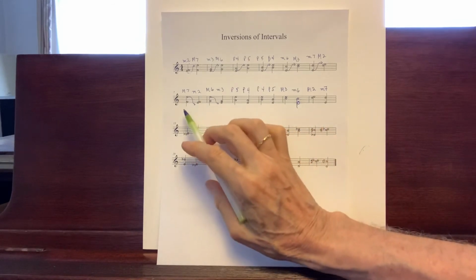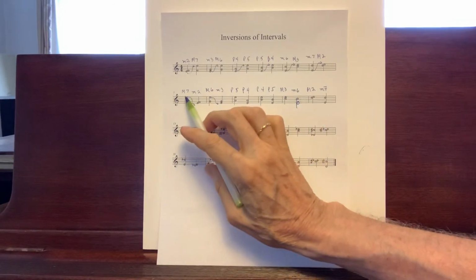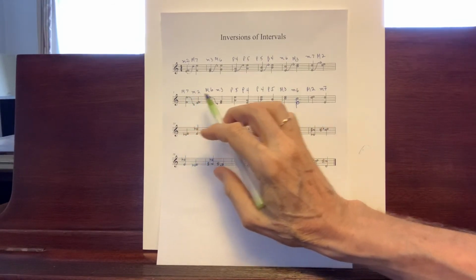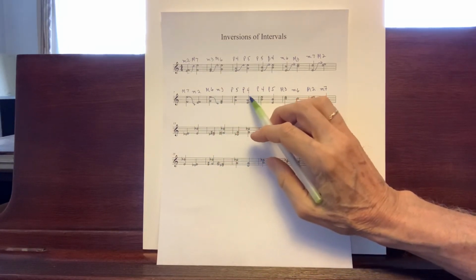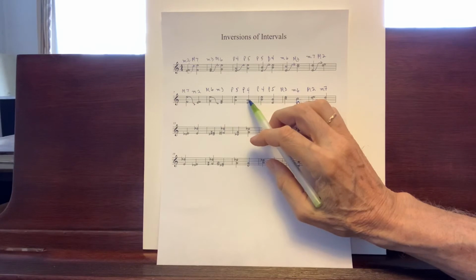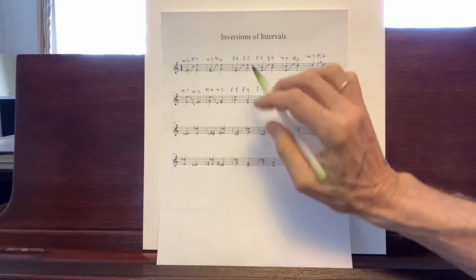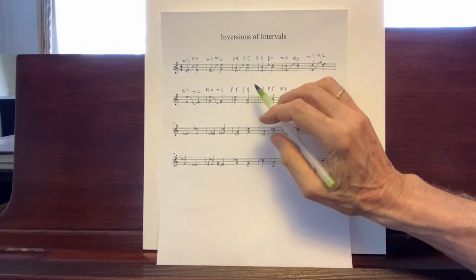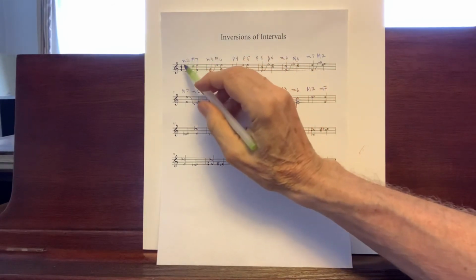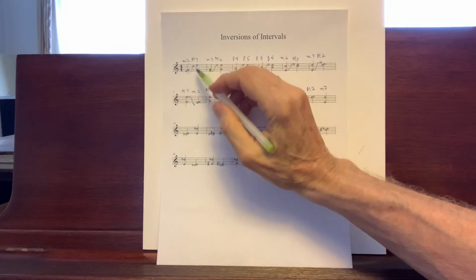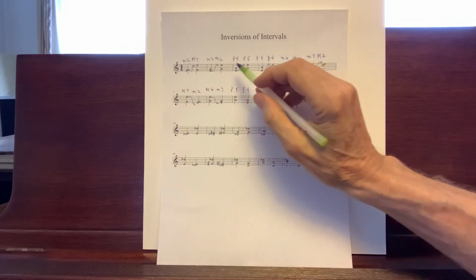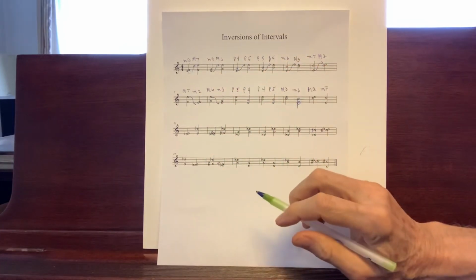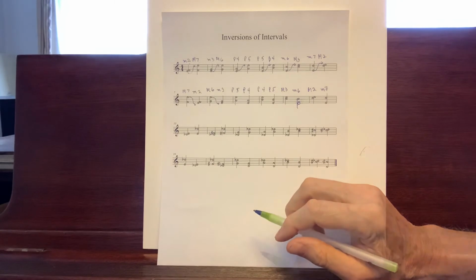And looking at this line, major intervals invert to minor intervals. Perfect intervals invert to perfect intervals. So, summing up both of these lines, we found out that minor intervals invert to major, major intervals invert to minor, and perfect intervals invert to perfect intervals.